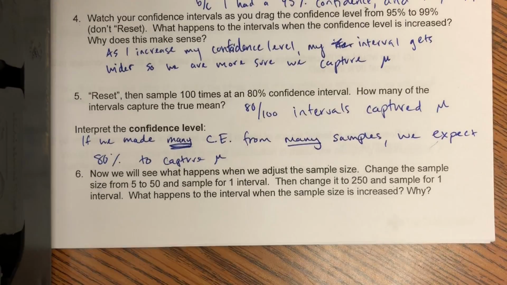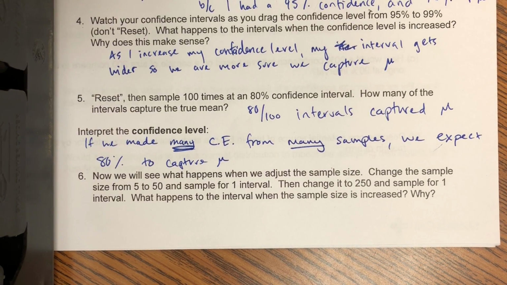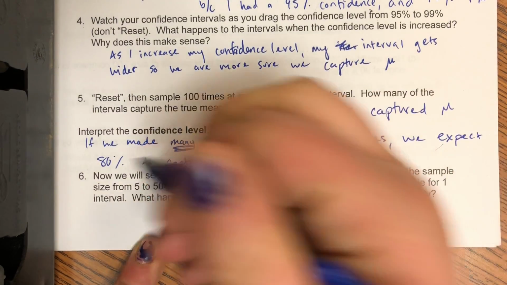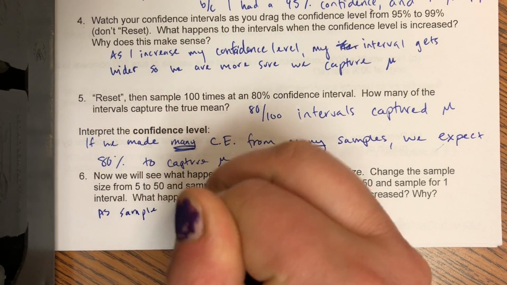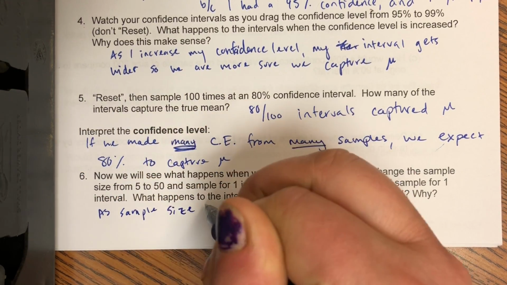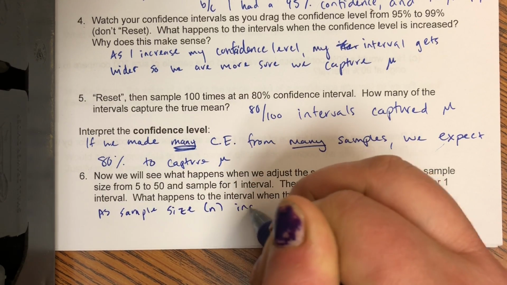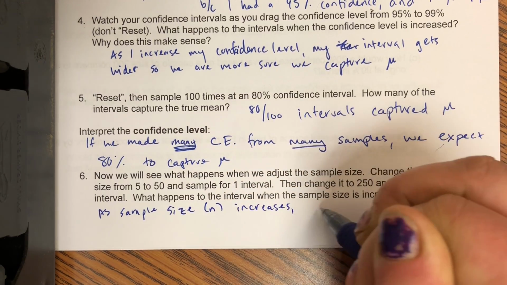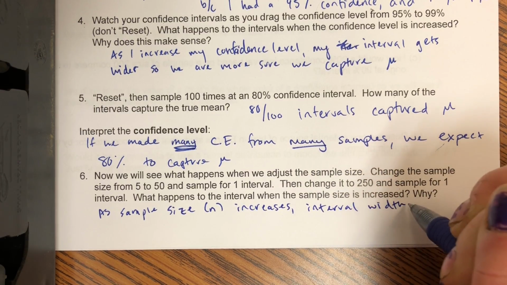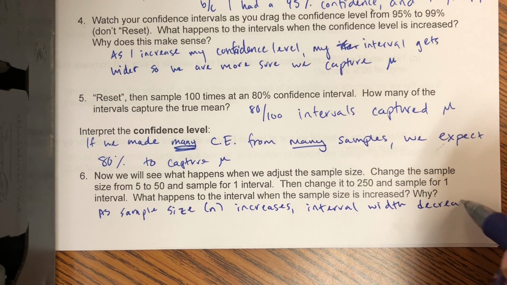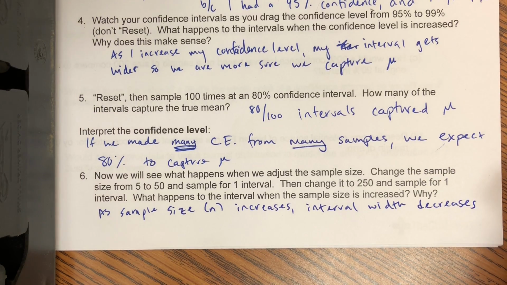So, back to the lesson. As sample size, and again we call that n, increases, interval width decreases. And I think this is because as the sample size goes up, we expect less variability.